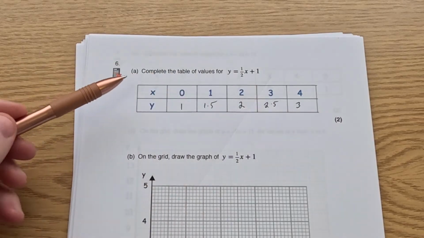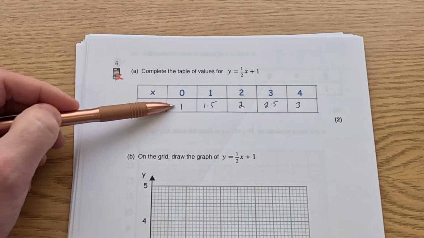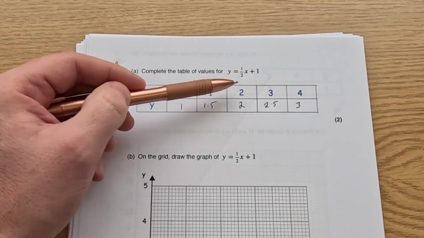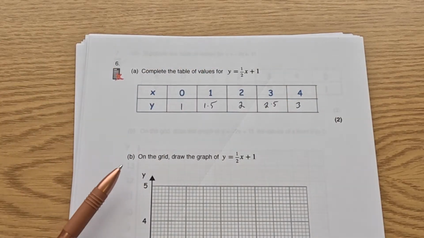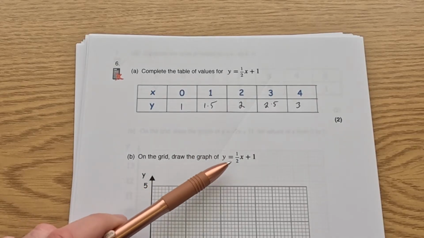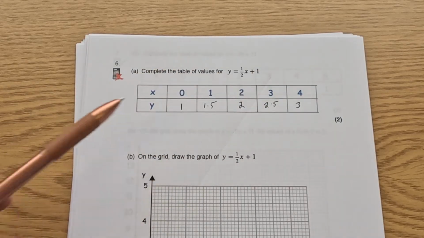So we've completed our table, and we've got the coordinates of the points. So (0, 1), (1, 1.5), (2, 2), (3, 2.5), and (4, 3). And then part B says, on the grid, draw the graph of y equals a half x plus 1. So we now want to plot these points on our grid.